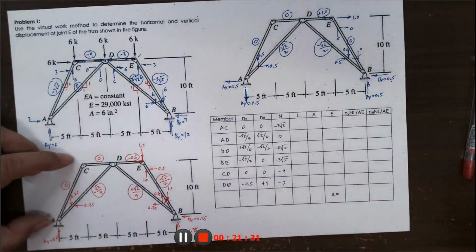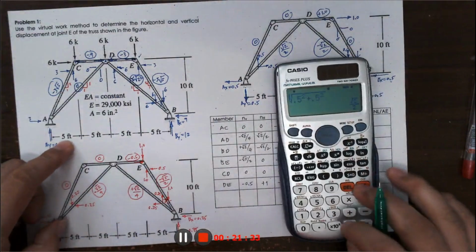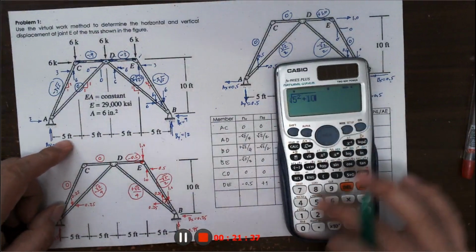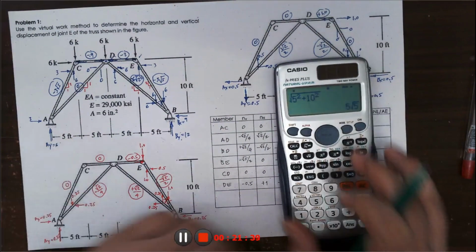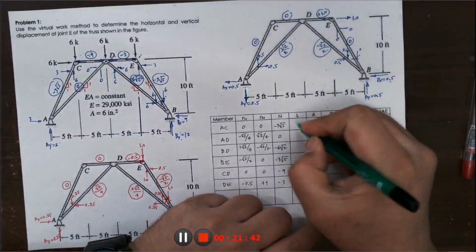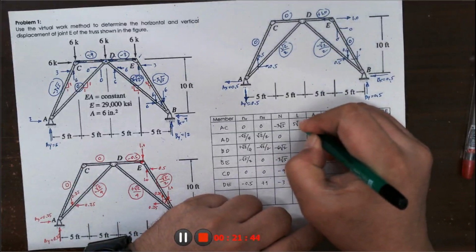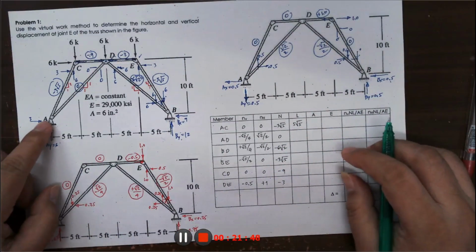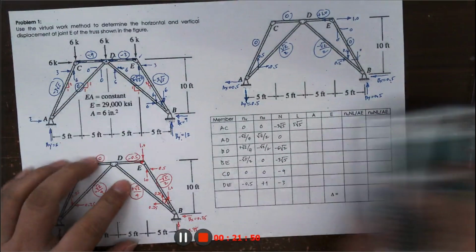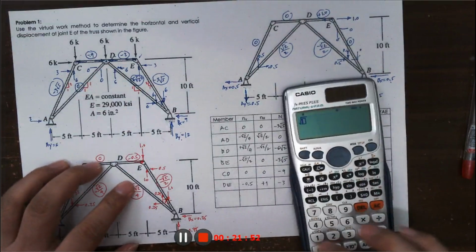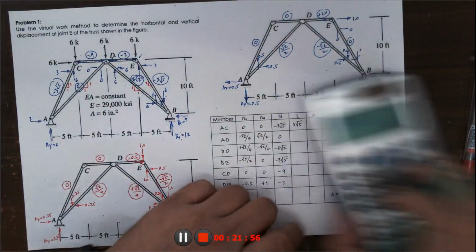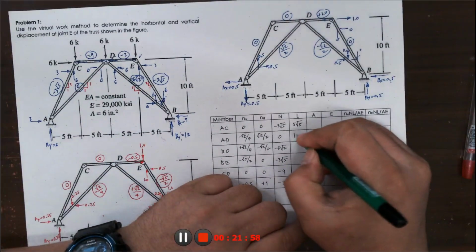Length naman, ang length sa EC is 5 and 10, square root of 10 squared plus 5 squared, which is 5 square root of 5. Then ED, 10 and 10, square root of 10 squared plus 10 squared, 10 square root of 2.